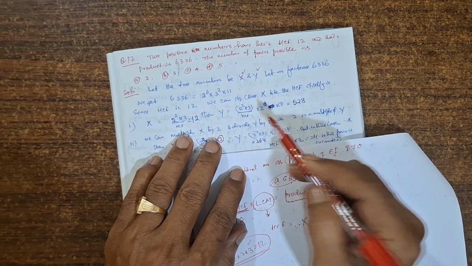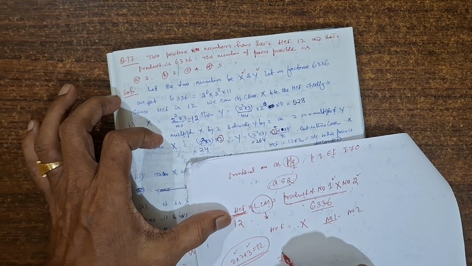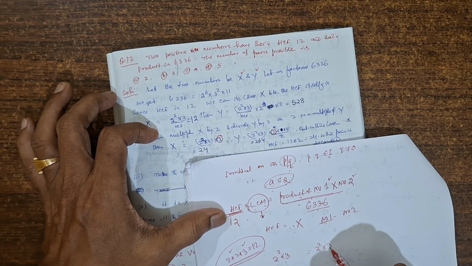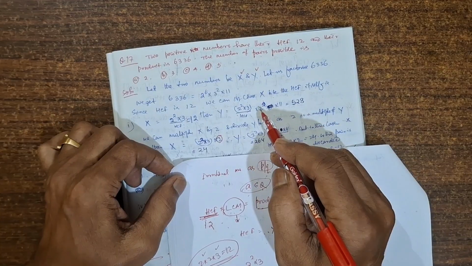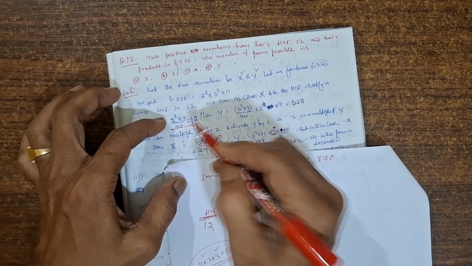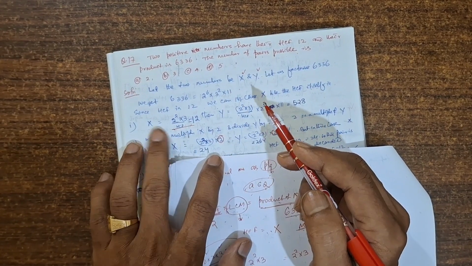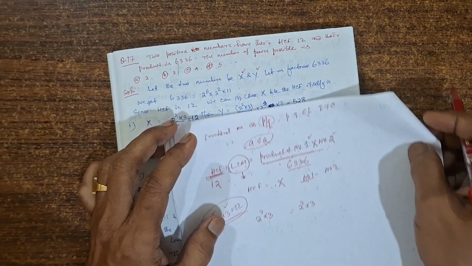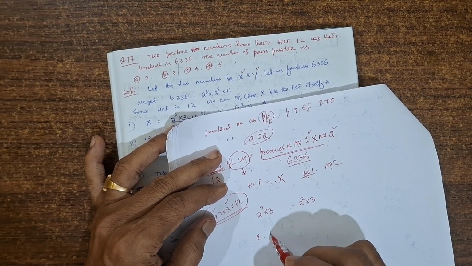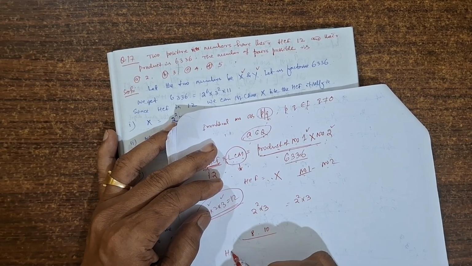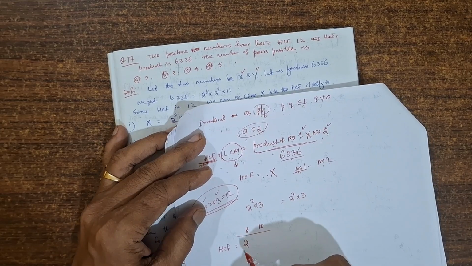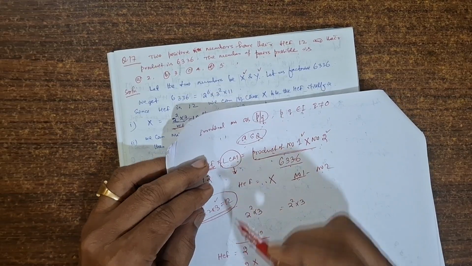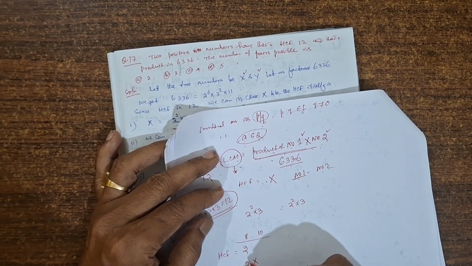Here I write 2 square into 3, which is 12. Then y has. So x will be 2 square into 3y. Then y is equal to, suppose I write 8 and 10. What is the HCF? HCF is equal to 2. We know this. So I can write 2 into 2 as x, the HCF itself.